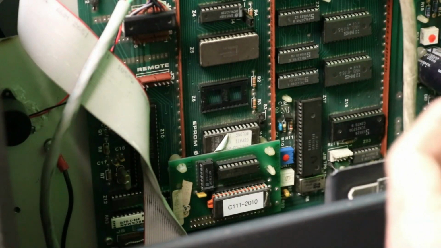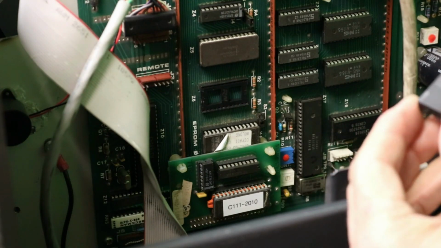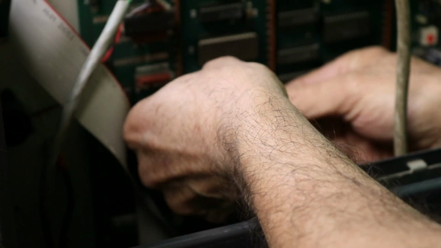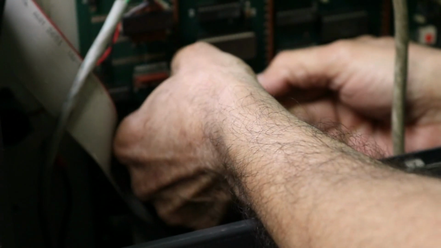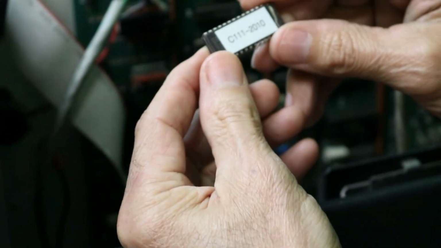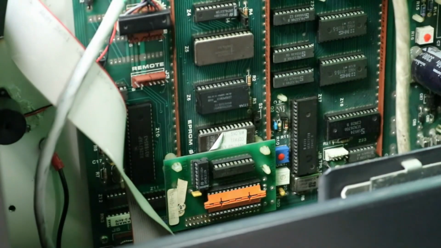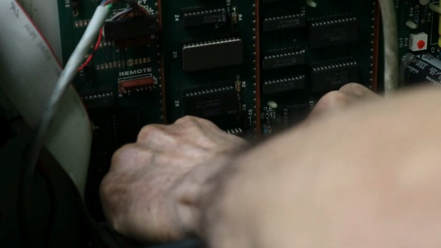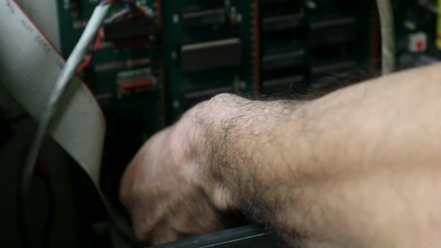Okay, so the first thing I need to do is put the RAM back on the socket there. Make sure it's pointing the right way. Make sure all the pins are in, otherwise it won't work. Alright, so remove the current EPROM and insert the one with the C111 2010 specs right here on the socket. I hope I got all the pins in it, otherwise it's not gonna work.